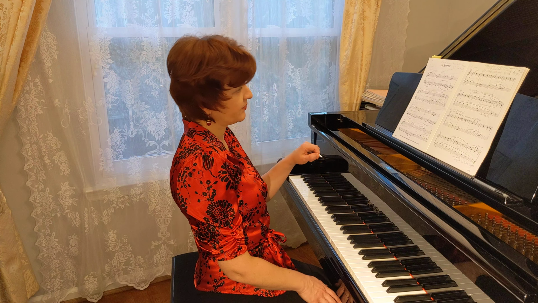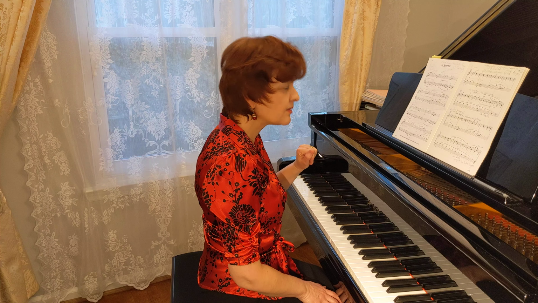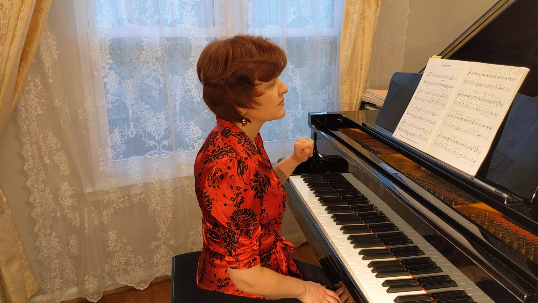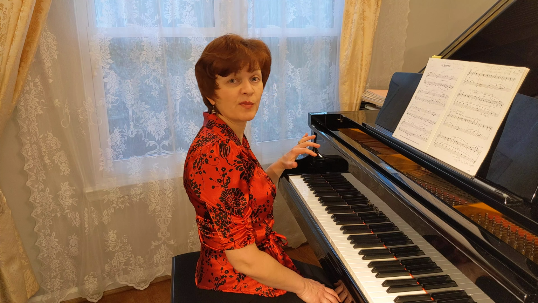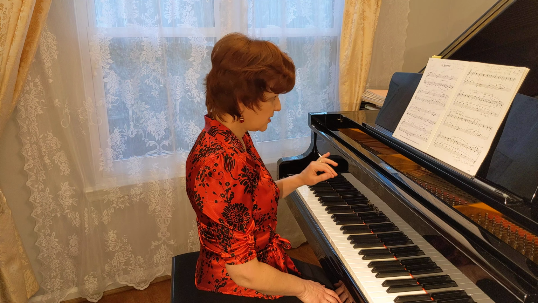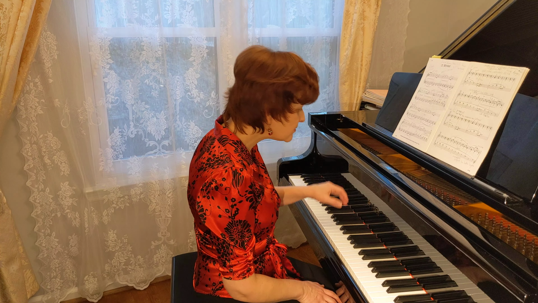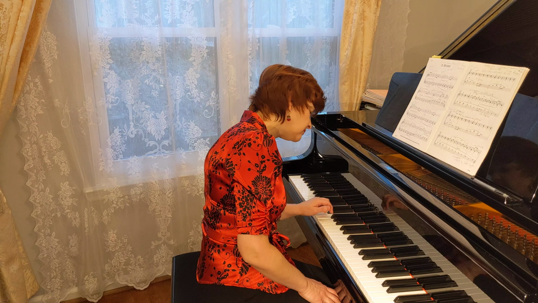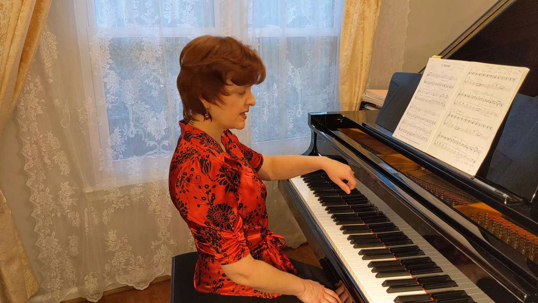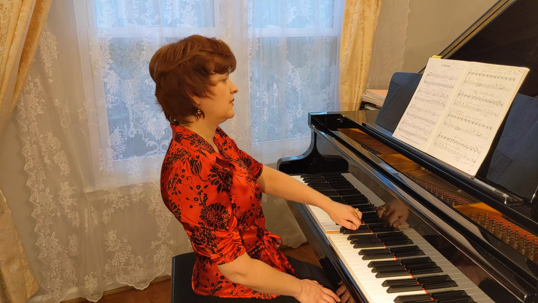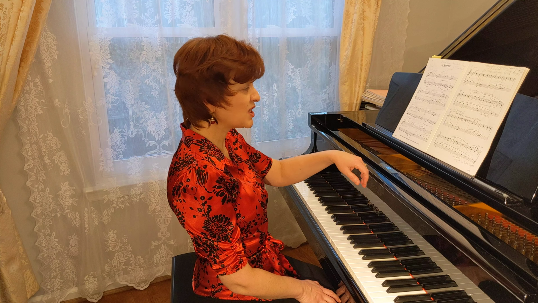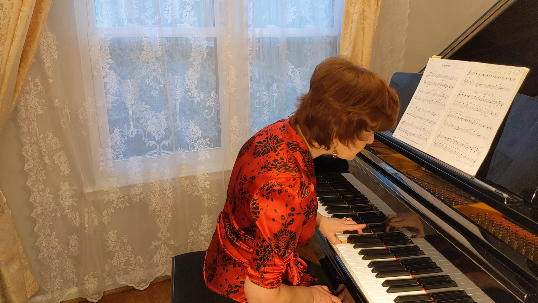Second paragraph, again, has 3 phrases. It's mostly the same music, but the last 2 measures are different. So, please listen. First phrase, now second phrase. And long 4 measure phrase, the last one.